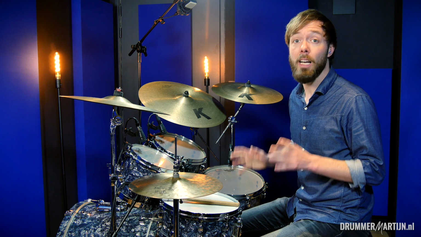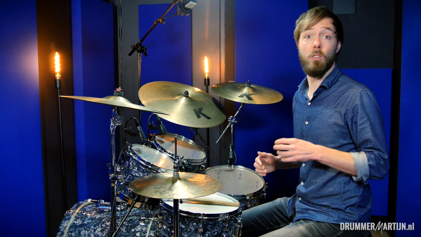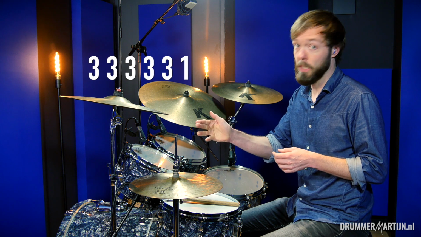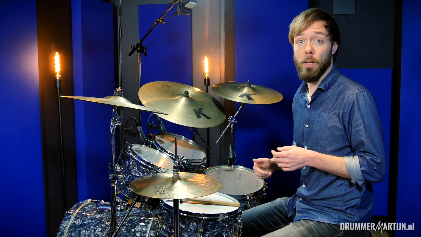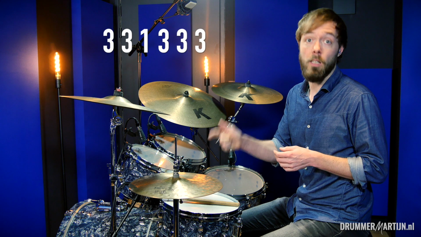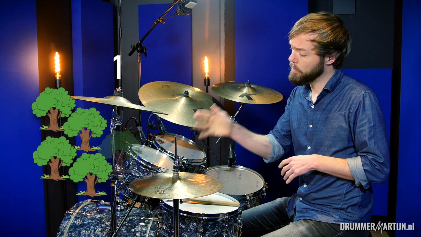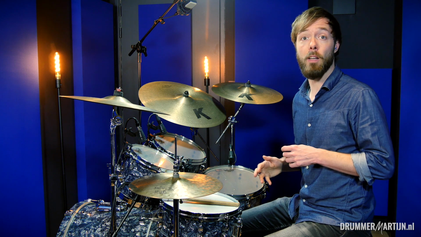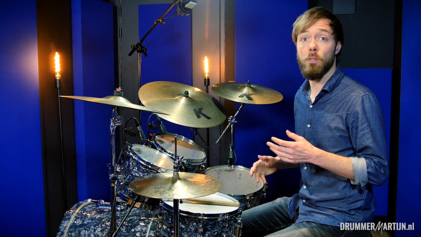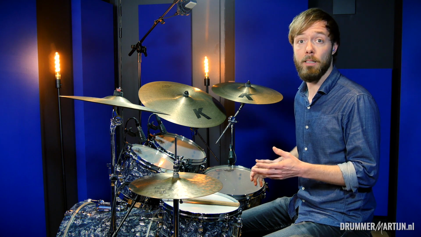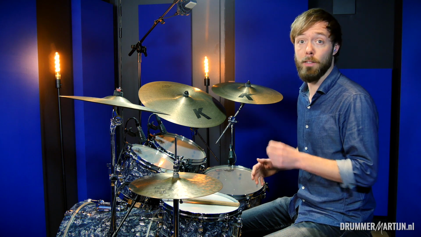And another thing, you don't necessarily have to stick to the basic order of the sequence 3, 3, 3, 3, 3, plus 1. You could also play 3, 3, 1, 3, 3, 3, or 1, 3, 3, 3, 3, 3. By altering the sequence order, you will also change the musical phrase. So let's listen to the various possibilities and try to hear the little differences.